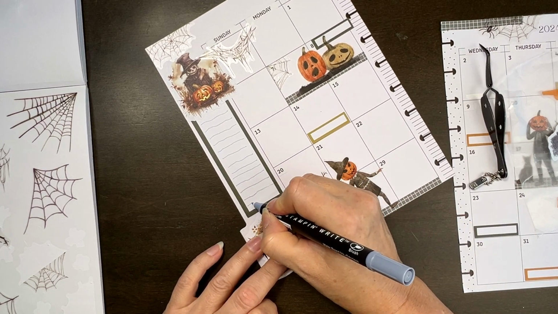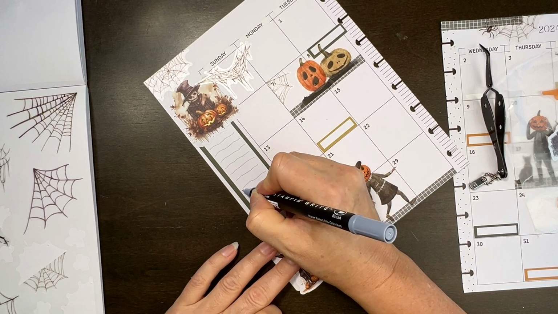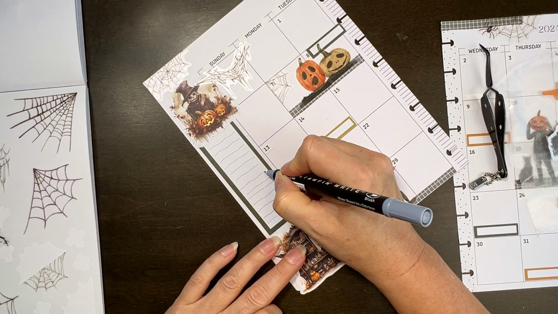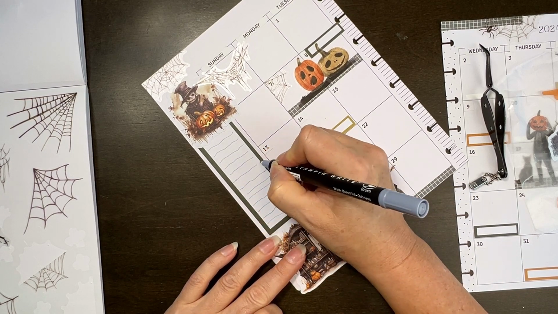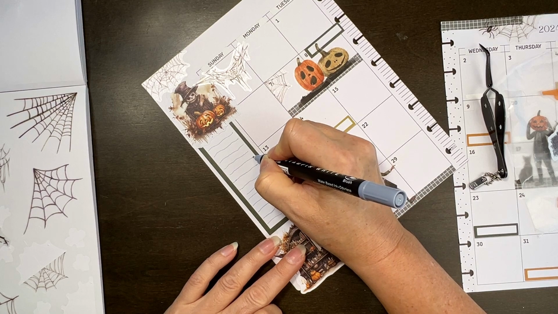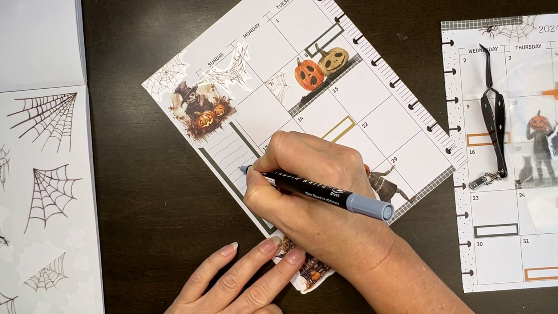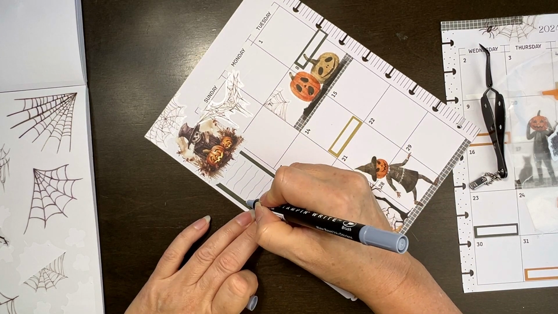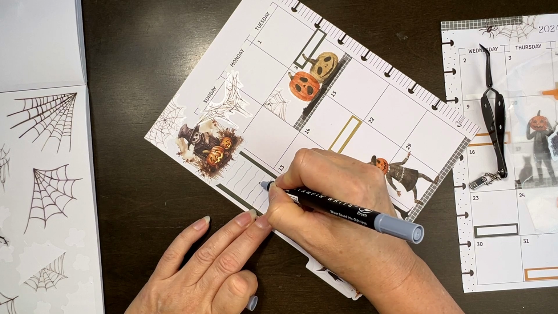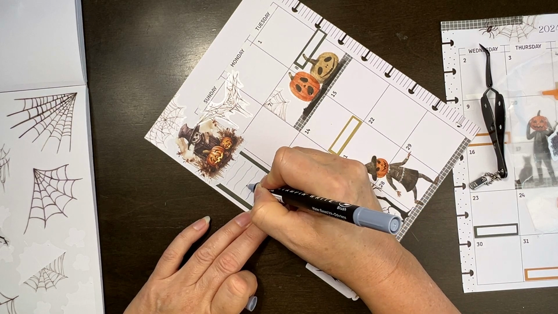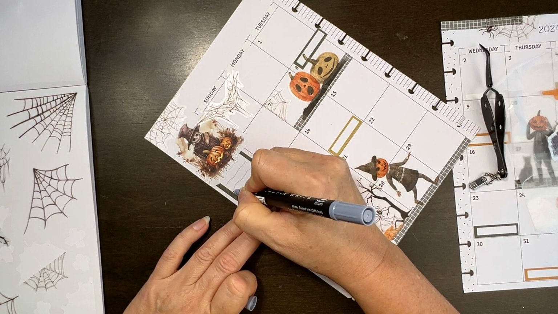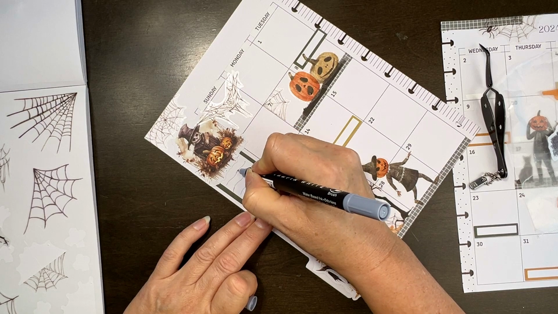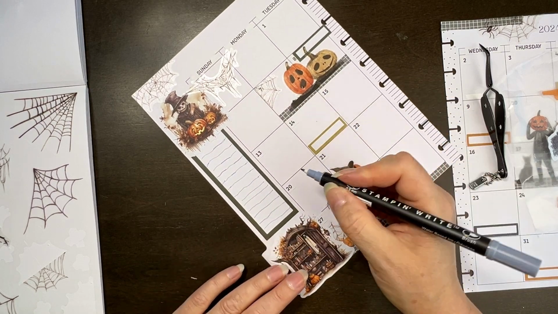And there's a couple here. I don't want them to look perfect. I want them to be kind of creepy and spooky looking. So I may actually even just go over them a couple times just to give them almost spider webby like, you know?